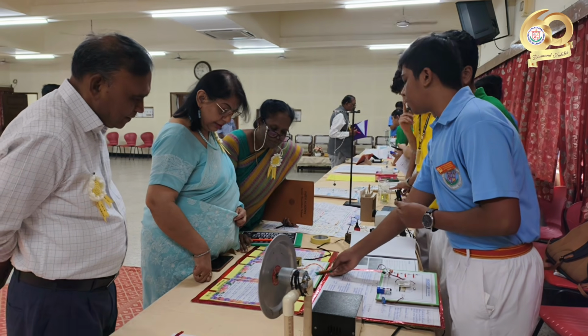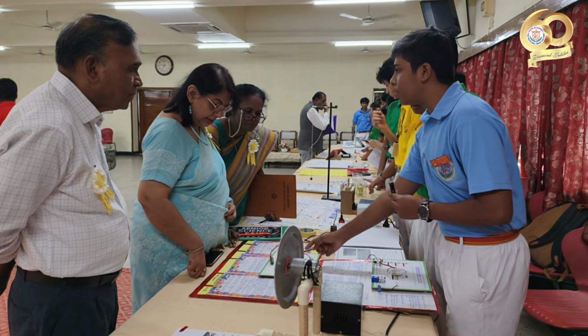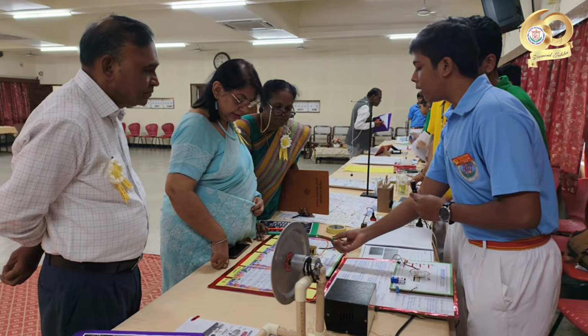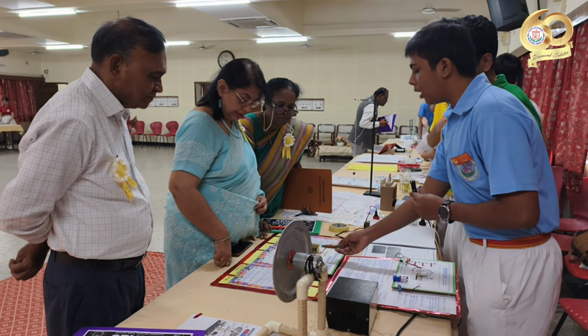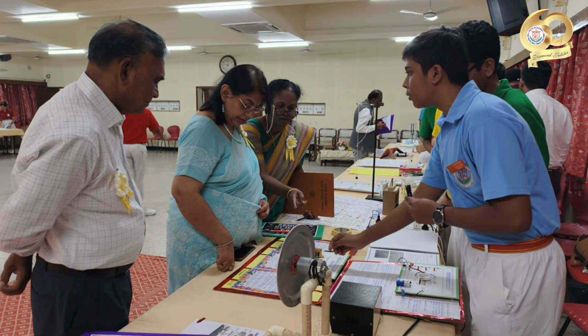The primary coil will produce a magnetic flux due to which, under the influence of that magnetic field, it will induce an EMF on the other secondary coil. And when I put it here, the LED bulb will start to glow.